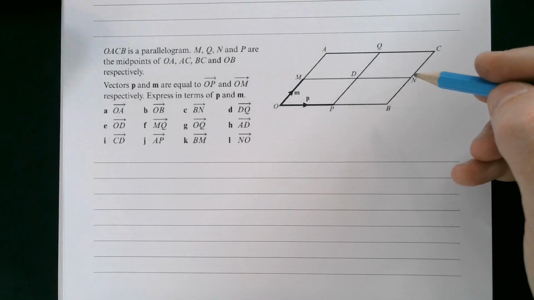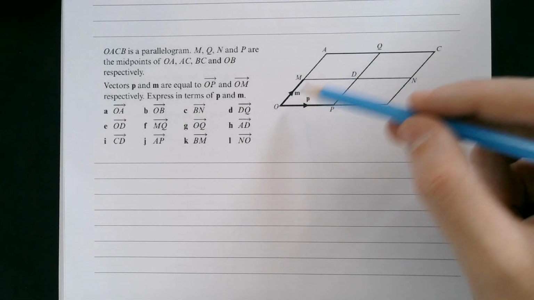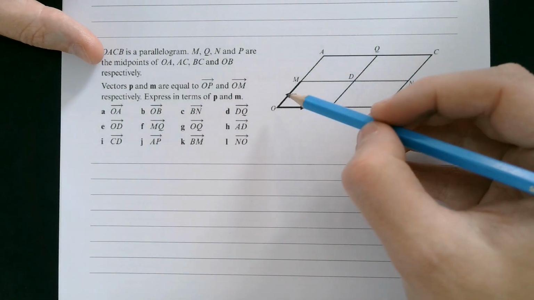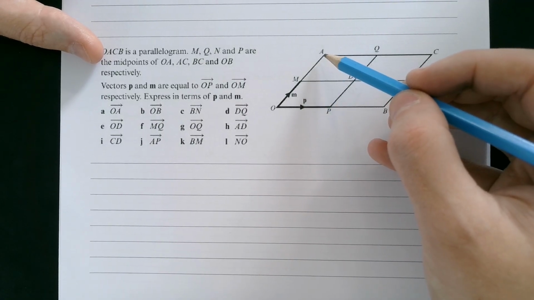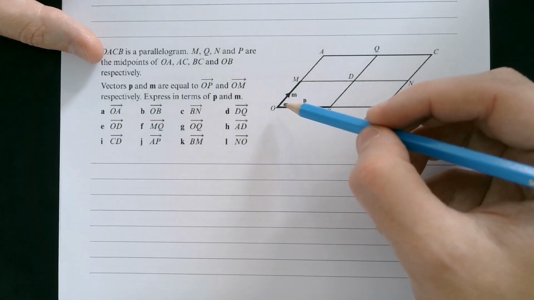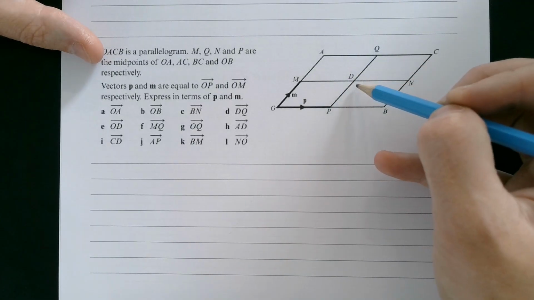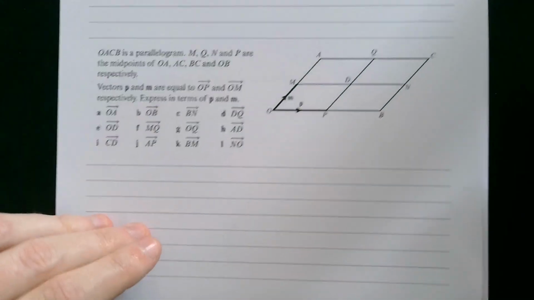For the parallelogram, if the vector is defined as being at an angle, it makes absolutely no difference. You just follow them along. So if you want to go O to A, it's M plus M, so 2m. If you want to go from A to D, this is A, so negative m plus p. It makes no difference whether it's at an angle or perpendicular.